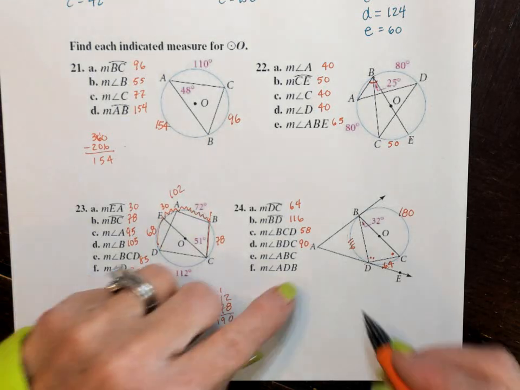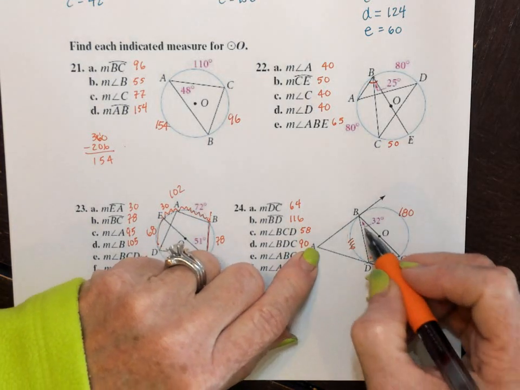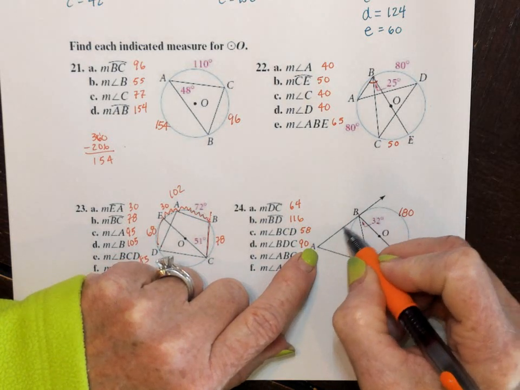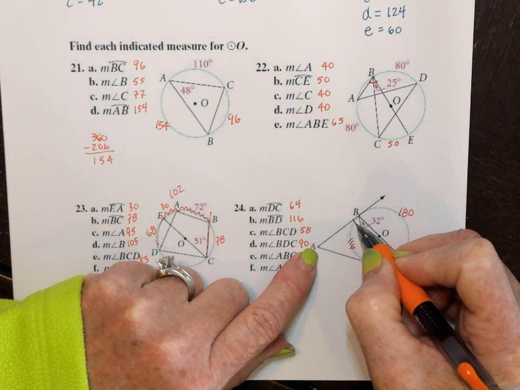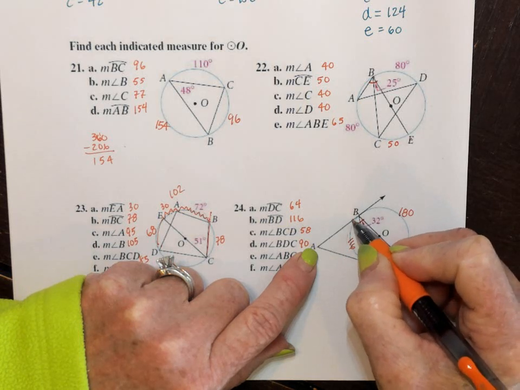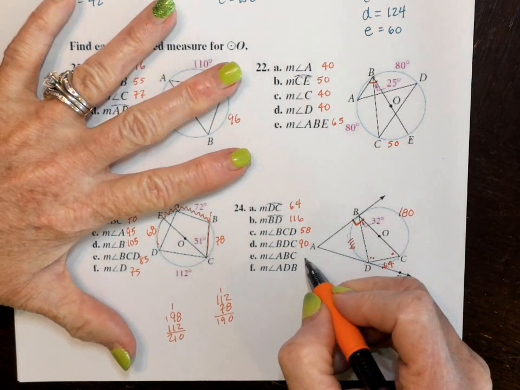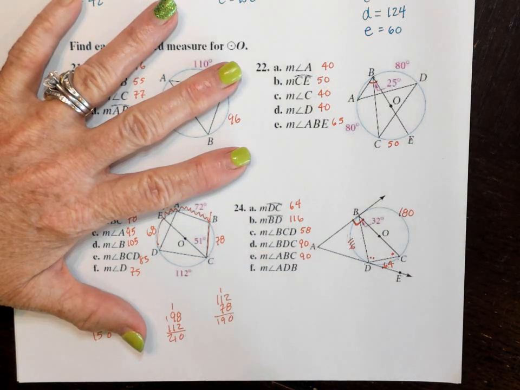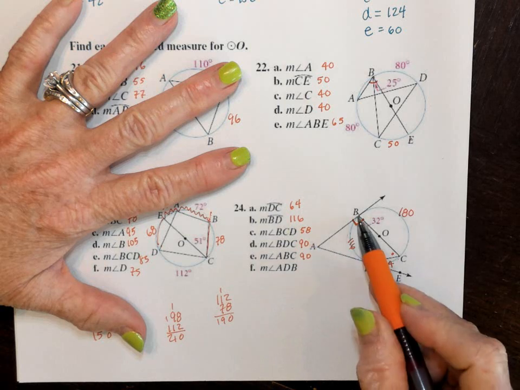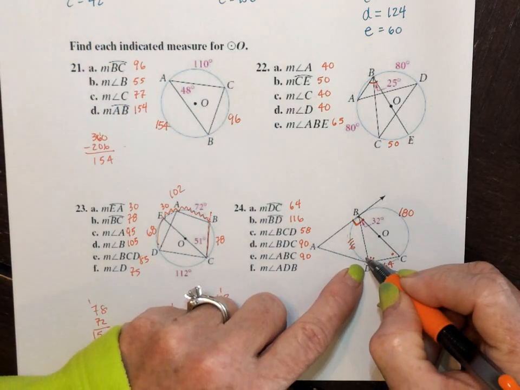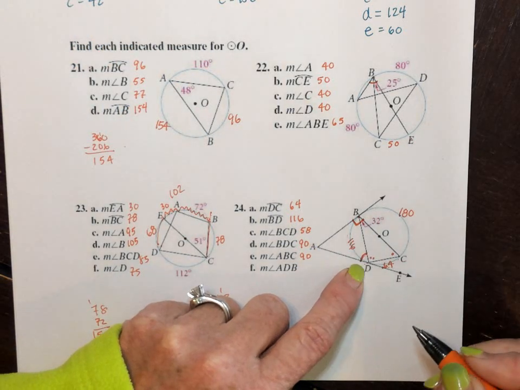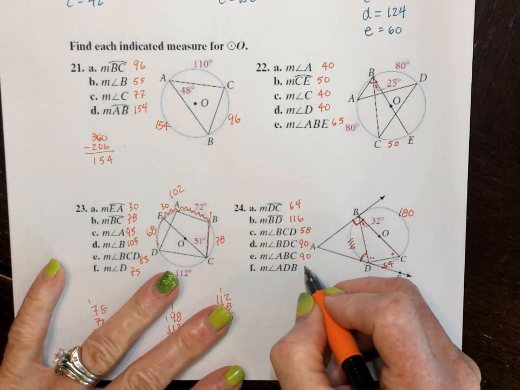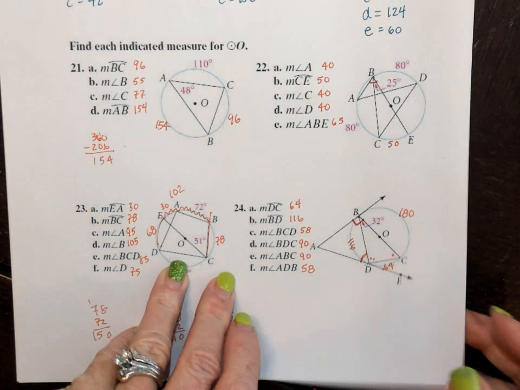ABC. ABC. Ooh, that's tricky. Kind of, because you have to recognize that this is a tangent and a radius, and a tangent is always perpendicular to a radius. Tangent is always perpendicular to a radius, so that one's 90. And the last one, ADB, that's this angle right in here. Inscribed angle, half of its arc, so half of the 116, 58.